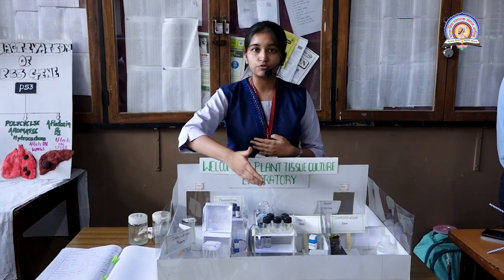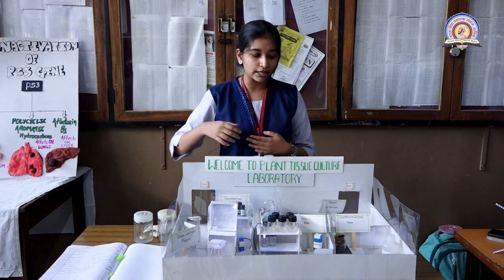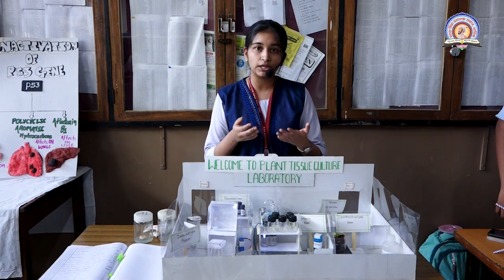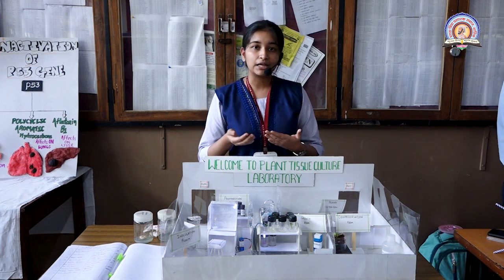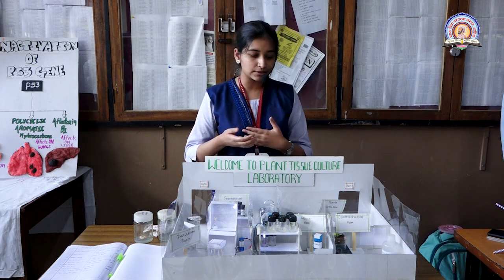Now, if the callus is formed, then we further take it for cryopreservation if we want to preserve the callus, or for liquid suspension culture, in which we grow the callus, and after that we can extract any phytohormones, chemicals, or any pigments which we want to extract from the callus.